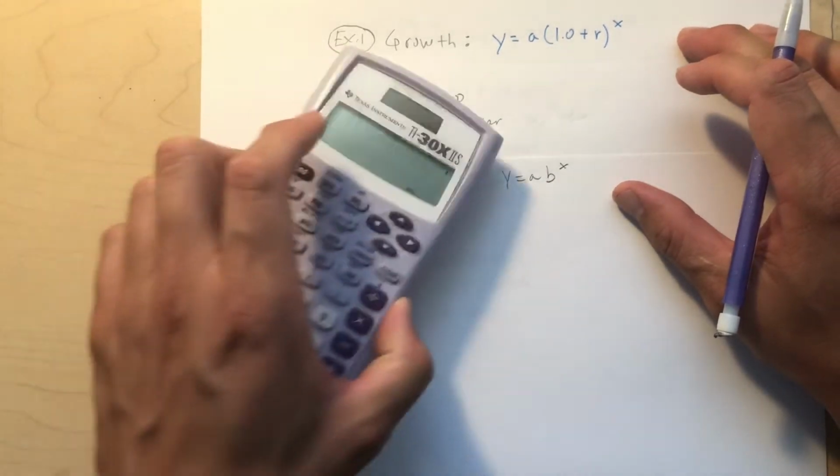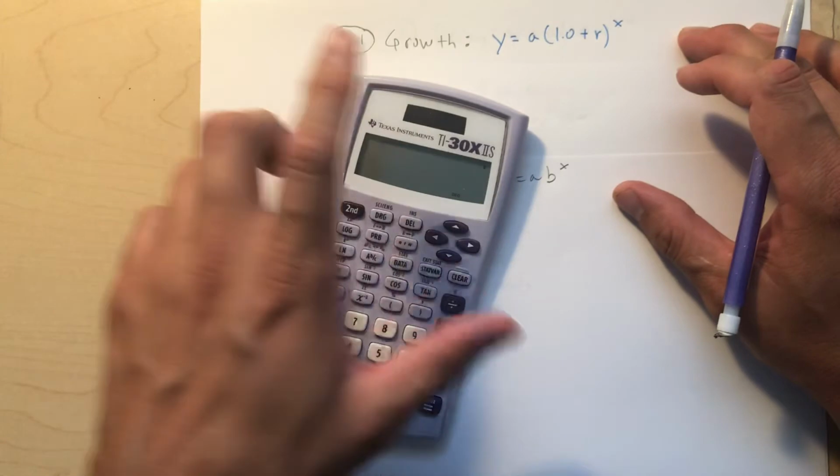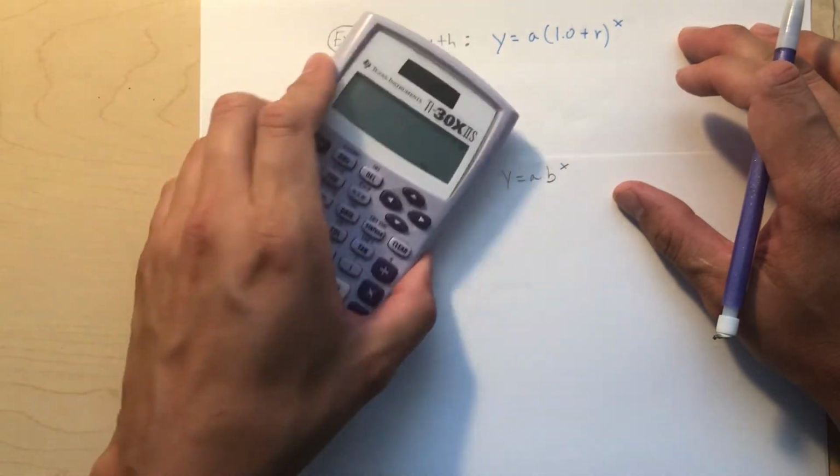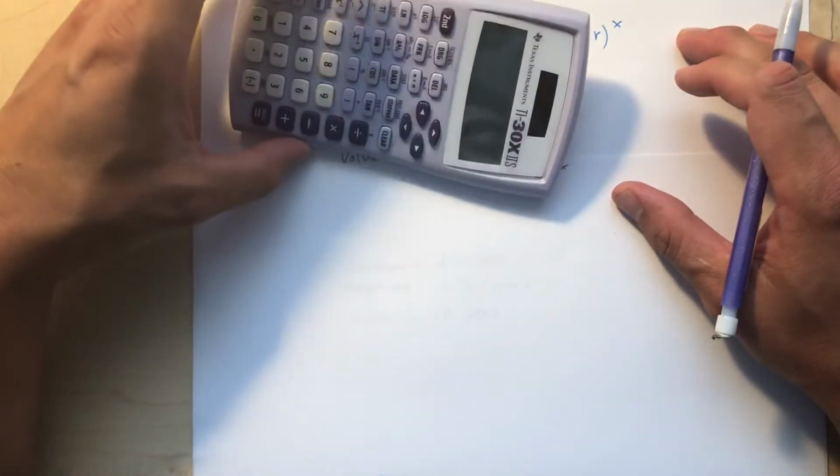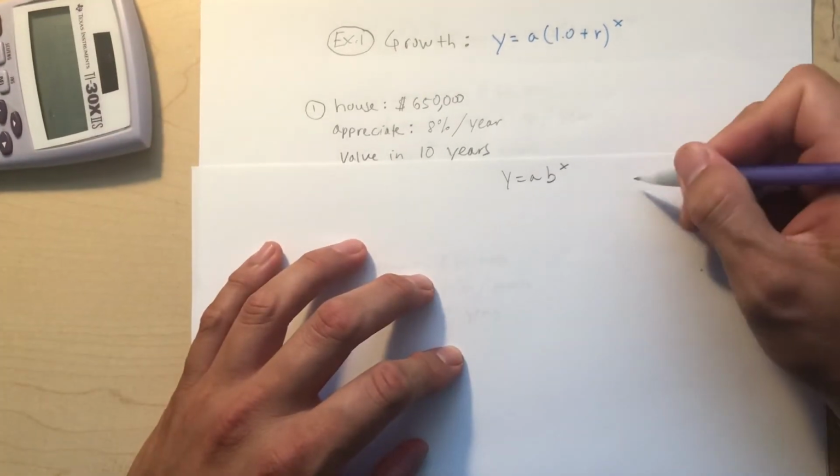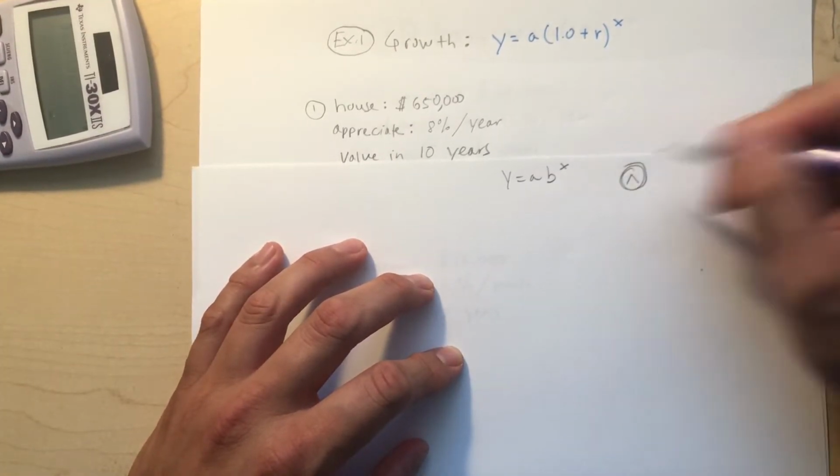By the way, you're going to need some sort of scientific calculator or maybe a graphing calculator. Your phone probably works fine. If you have an iPhone, make sure it's flipped this way. And you're going to look for this button right there. That is the power button, all right?